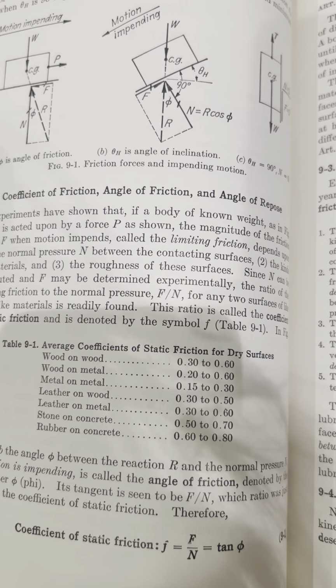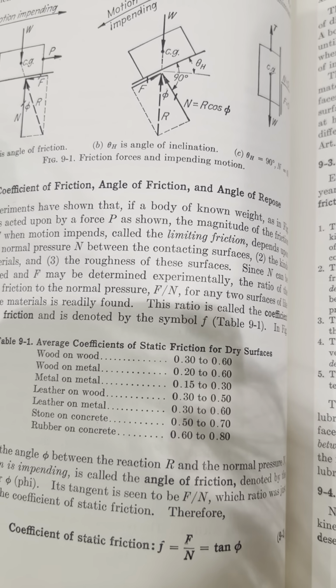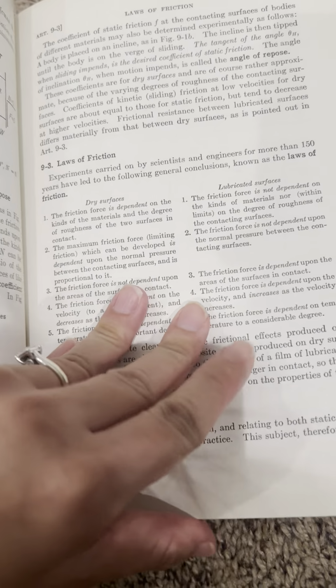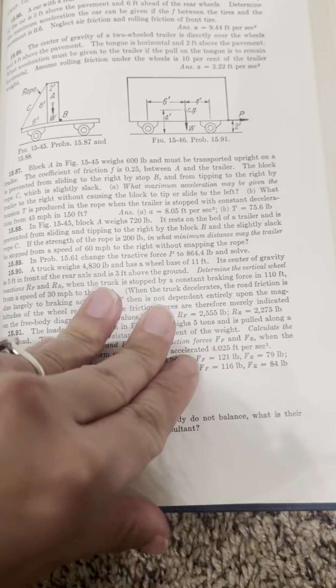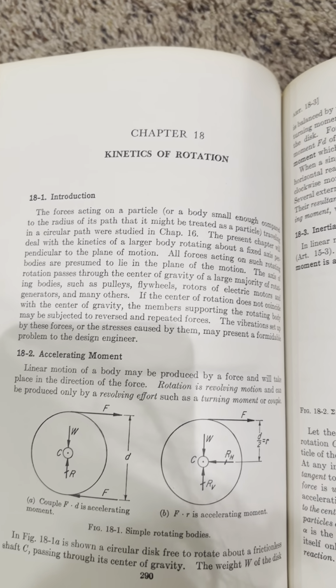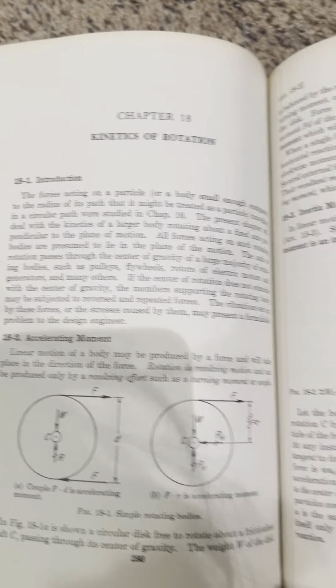Average coefficients of static friction for dry surfaces. And let's go to a dynamics section. Let's go a little bit more. Yeah, that's a good one. Chapter 18, kinetics of rotation.